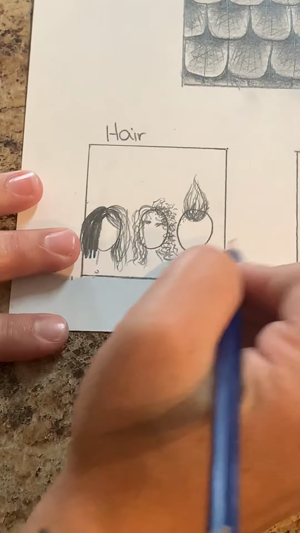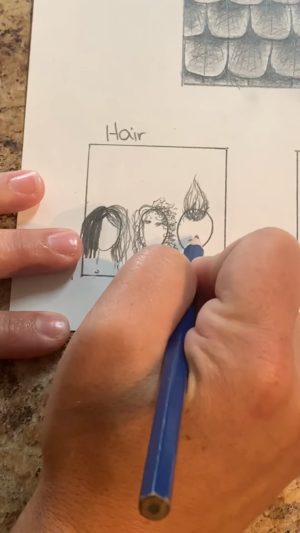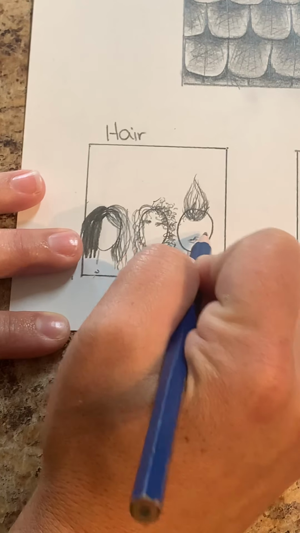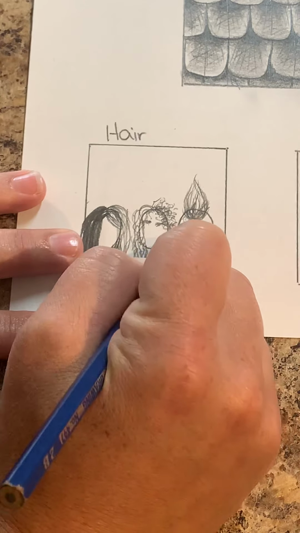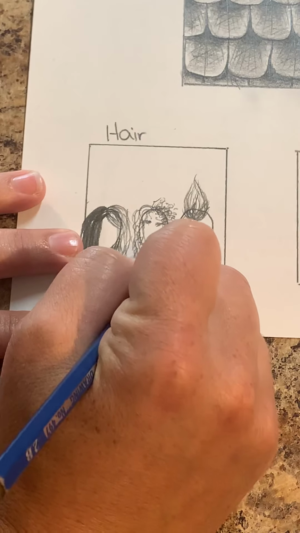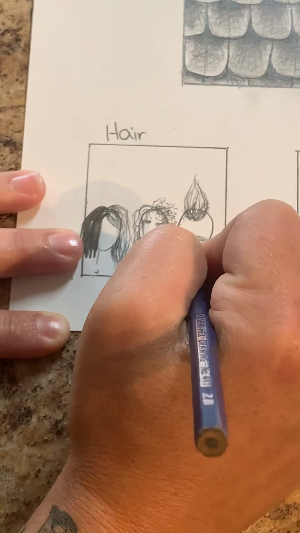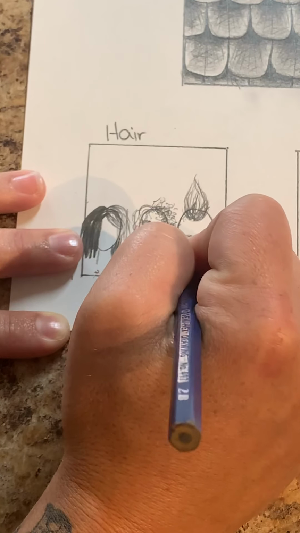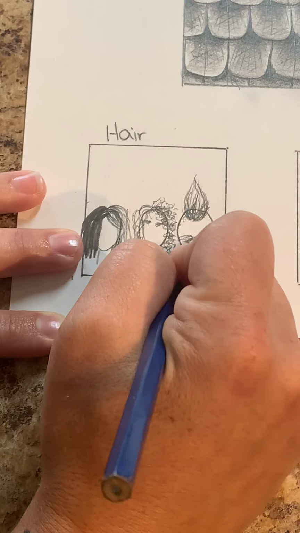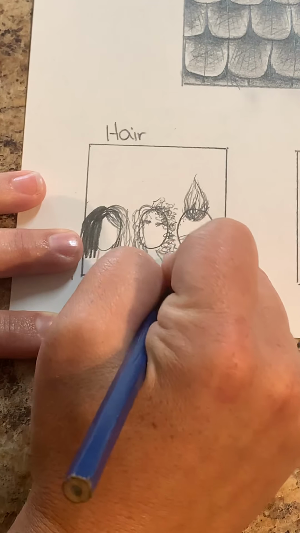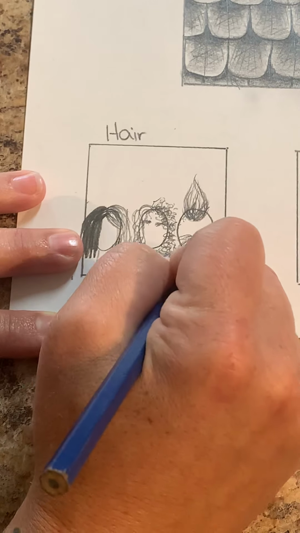Here, you could do facial hair. So let's say this is my mouth. I want to give this person a mustache. I'm going to leave spacing in between my lines. Give him a beard. Nice full beard.